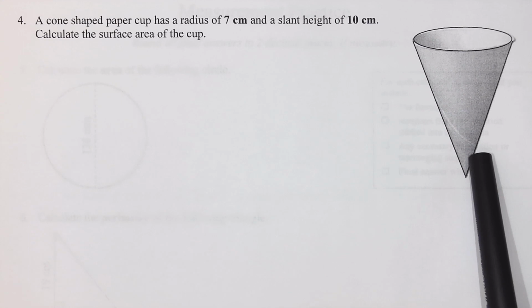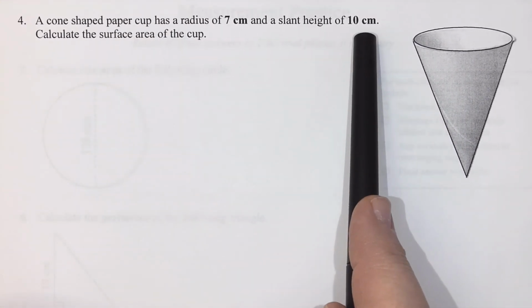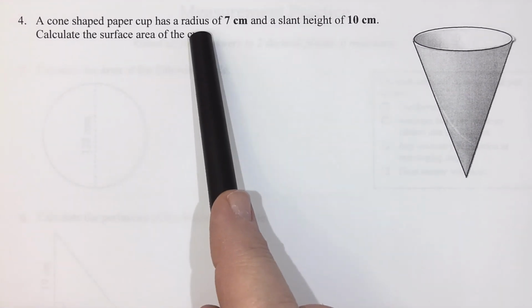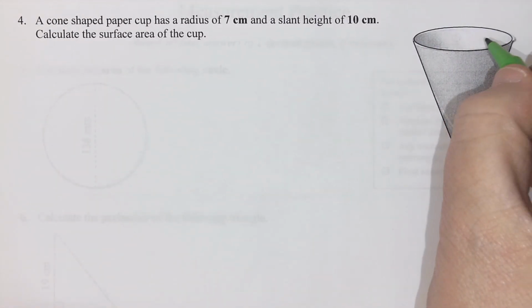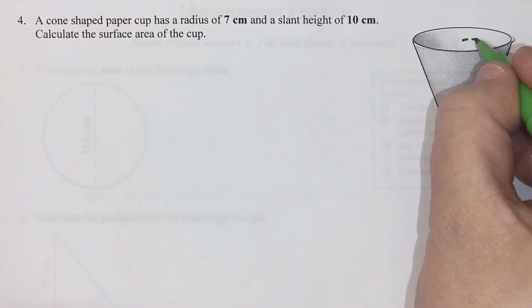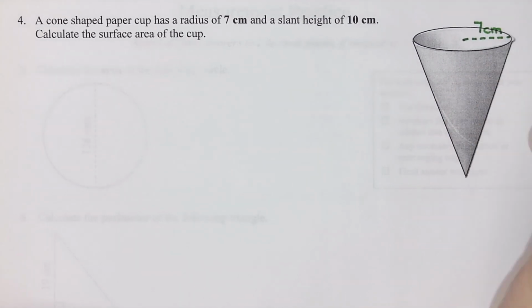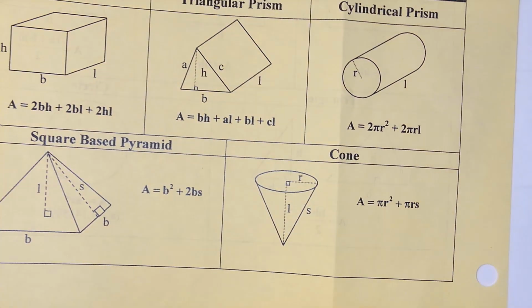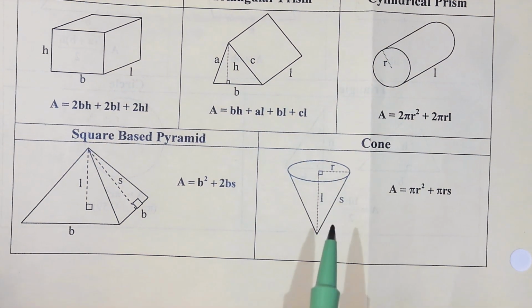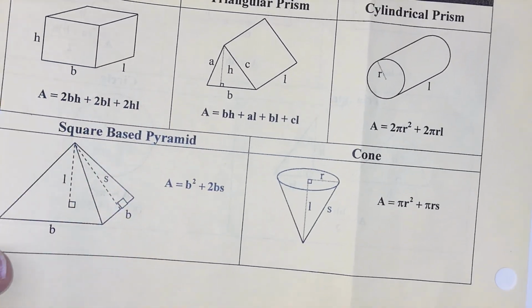So here's the picture of my cone. I'm going to try to label on the information that they gave us. So they said that the radius is 7 centimeters. So the radius is the part on the circle, from the center to the edge, that part there is 7 centimeters. Now, if you weren't sure that that's where the radius is, if you take a look in the surface area or volume part of our sheet, it shows you that the radius is there on the circle.